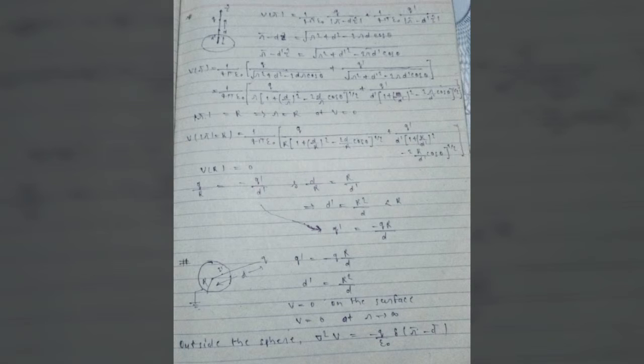Mod r minus d z is equal to square root of r square plus d square minus 2 r d cos theta. Mod r minus d prime z similarly is square root of r square plus d prime square minus 2 r d prime cosine theta. Theta remains the same because both the charges are on the z axis. So, let us now write the potential V at r to be 1 over 4 pi epsilon 0, that is common, q over square root of r square plus d square minus 2 d r cosine of theta plus q prime over square root of r square plus d prime square minus 2 r d prime cosine of theta.